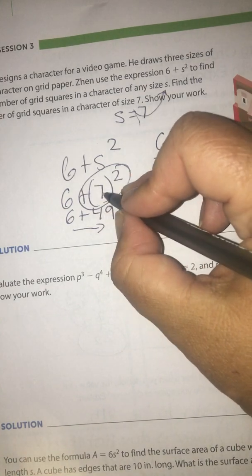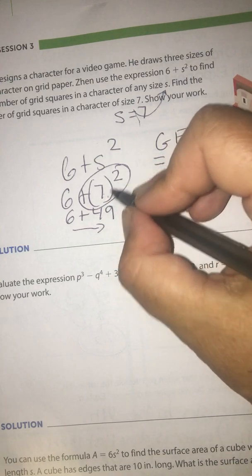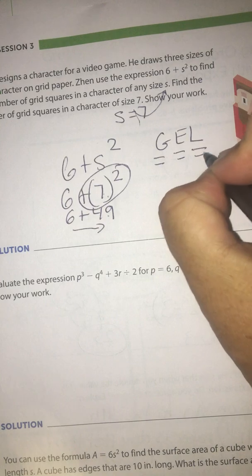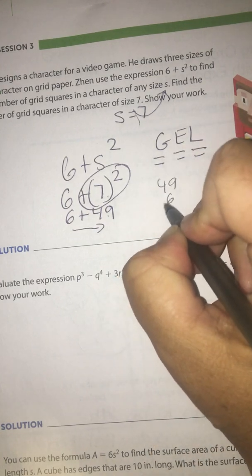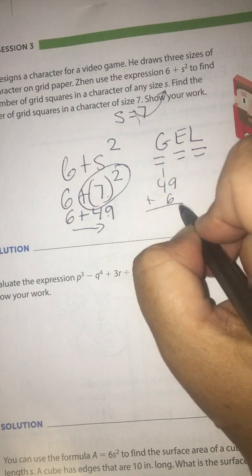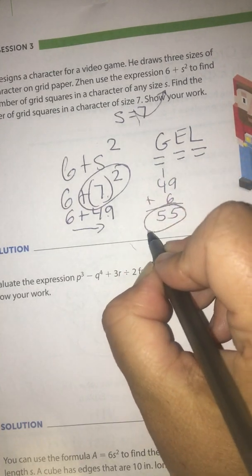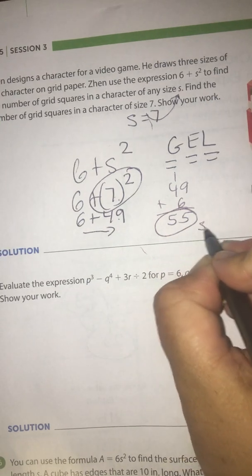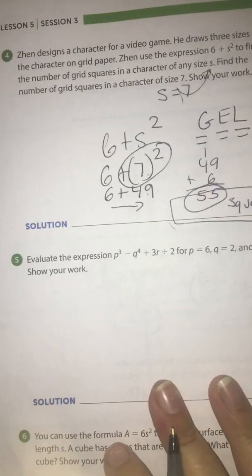There's just a 7 in here, nothing to do with that. So then I did exponents. 7 times 7 is 49. And then I did left to right addition. 49 plus 6, 55 squares. Okay, now that's my final answer.